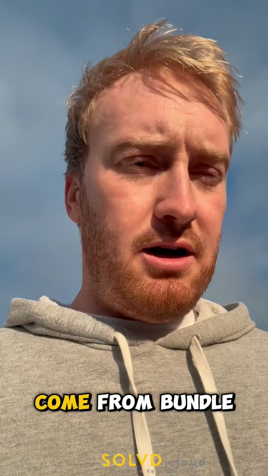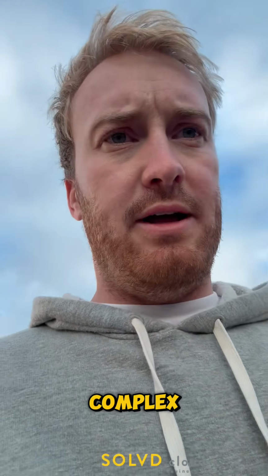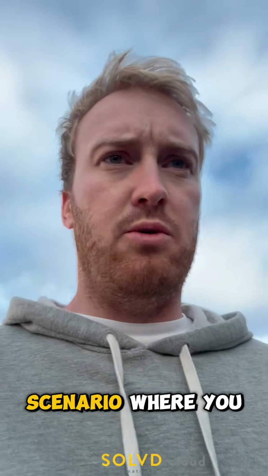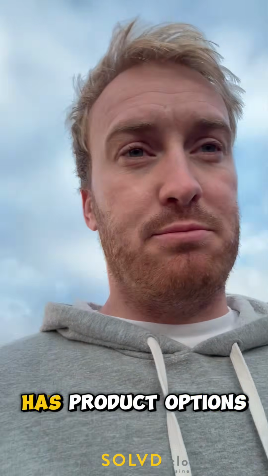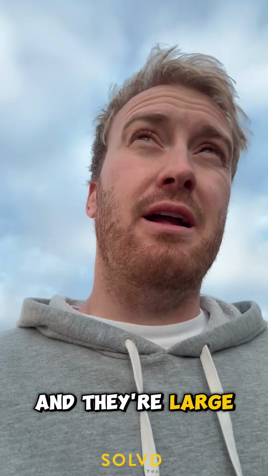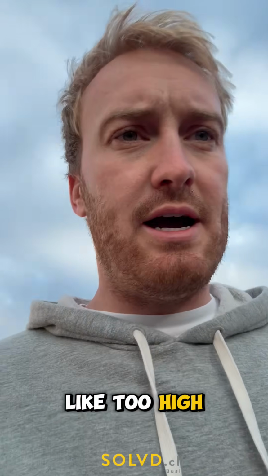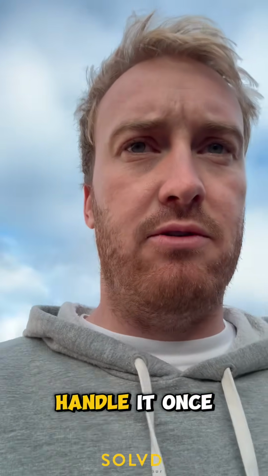Heap size errors come from bundle configurations that are just a little too complex. So in the scenario where you add 8 to 10 bundles and every single one of those bundles has product options nested underneath it and they're large, it can hit too high of an automation running on the servers, and it basically says it can't handle it at once.